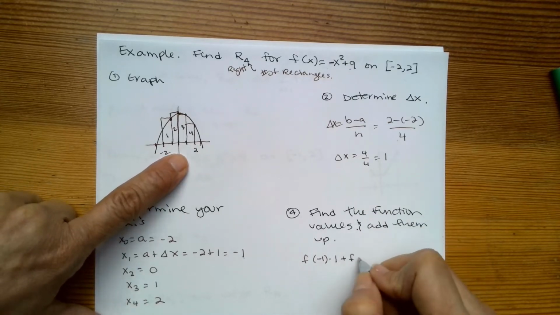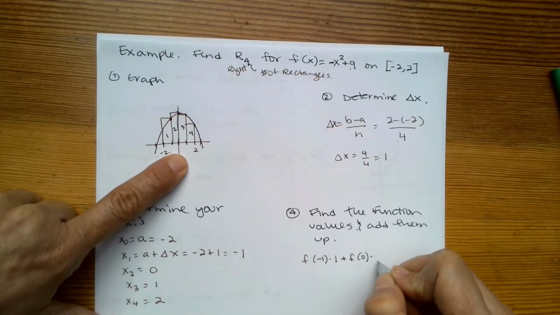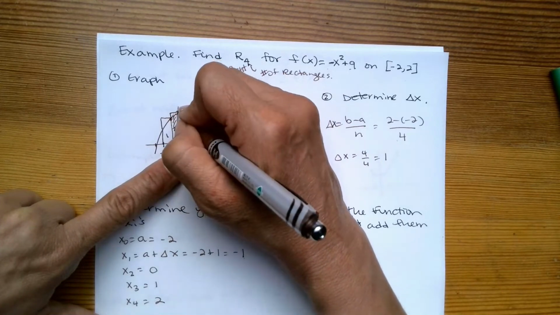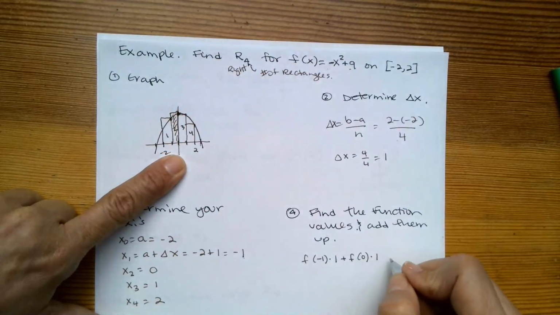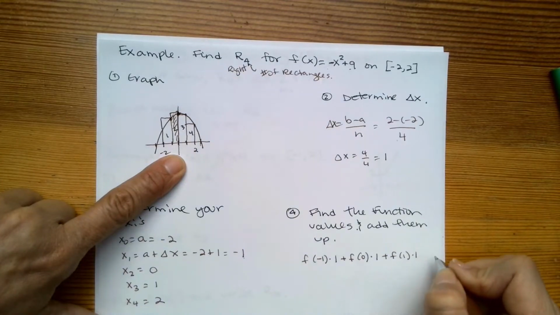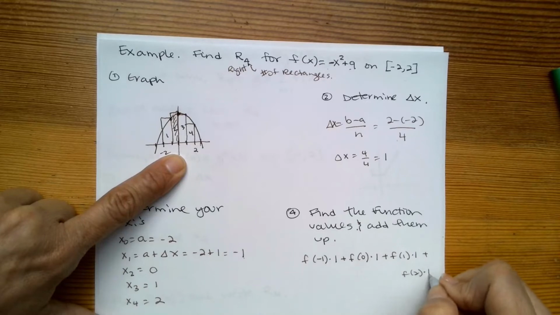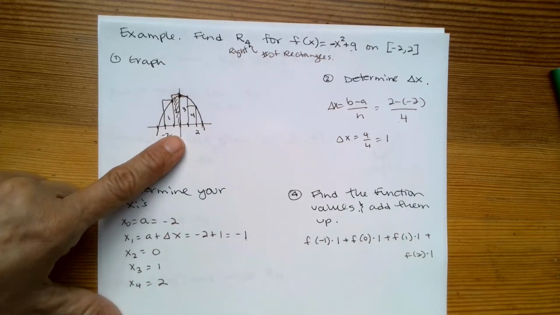And my second rectangle, f of 0, is its height, right? So now this guy right here, its height is f of 0, and then times its width, also 1. F of 1 times 1, and then finally f of 2 times 1. So let's find those values.